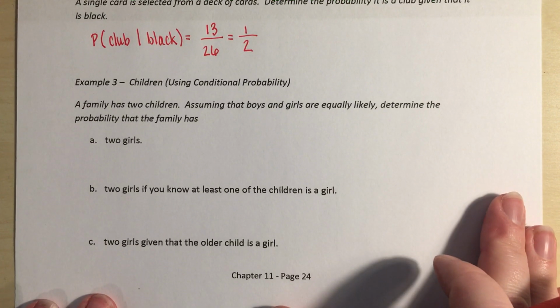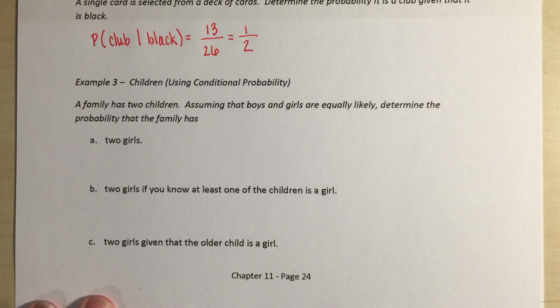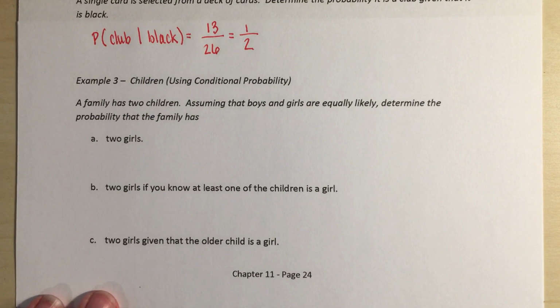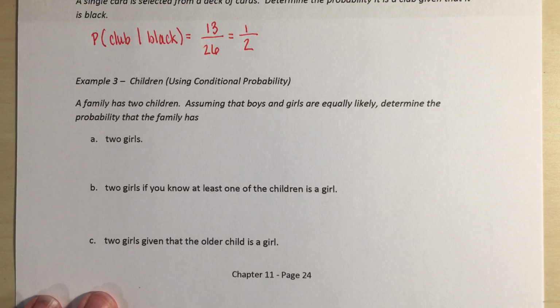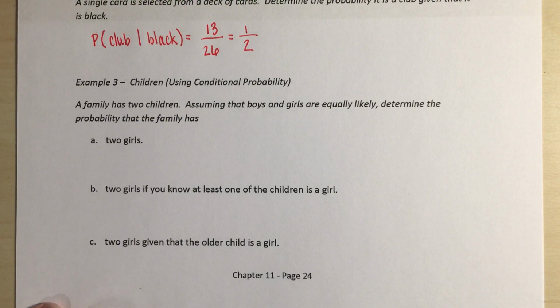All right, a family has 2 children. Assuming that boys and girls are equally likely, determine the probability that the family has 2 girls. 2 girls if you know at least one of the children is a girl. 2 girls given that the older child is a girl.